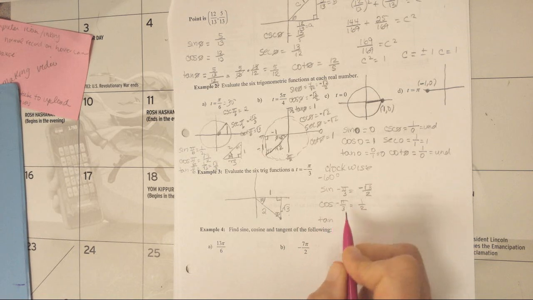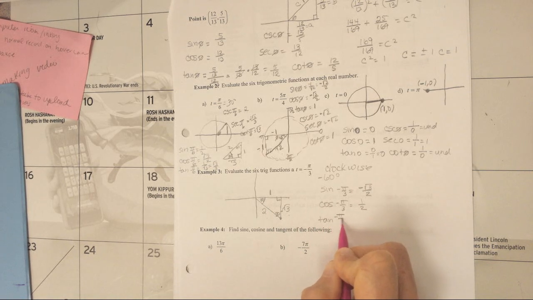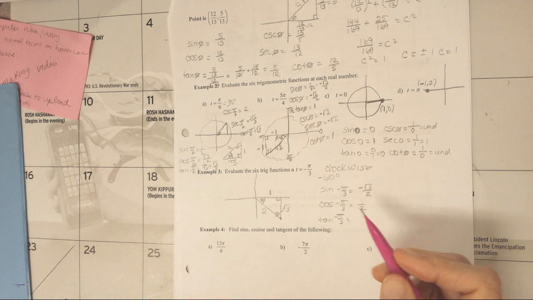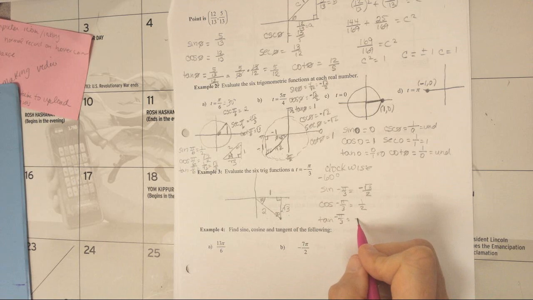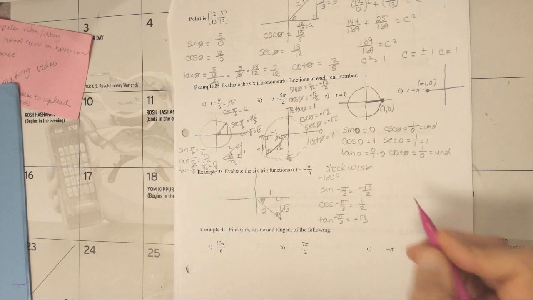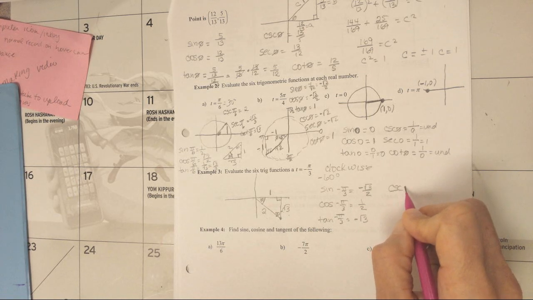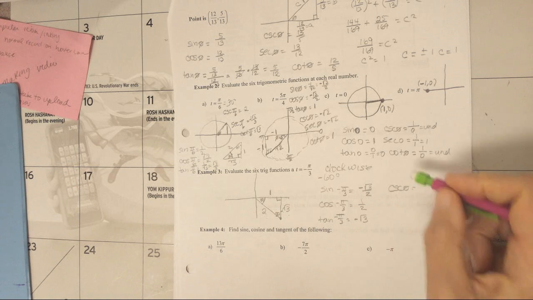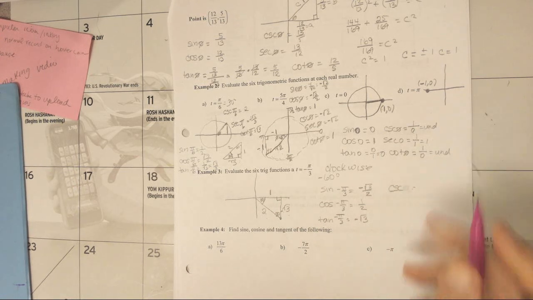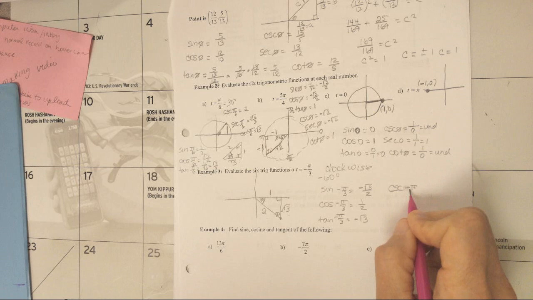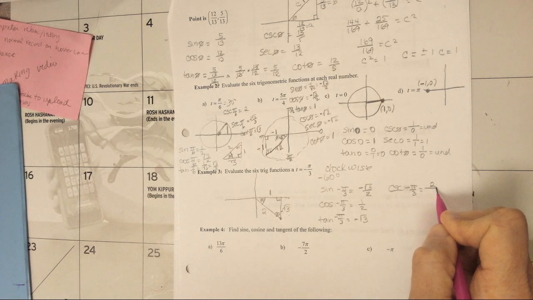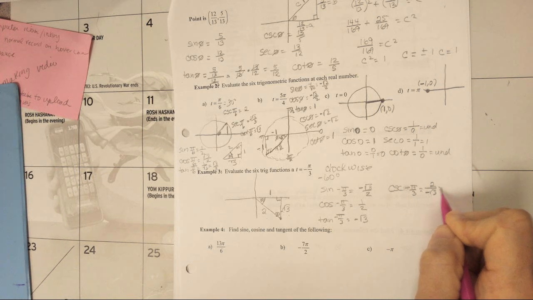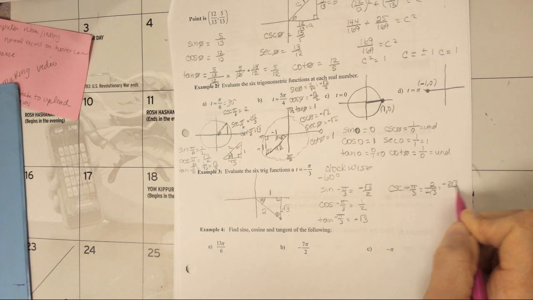Tangent of negative pi over 3, tangent is opposite over adjacent, so negative radical 3 over 1 would just be negative radical 3. And then my reciprocals. So cosecant of negative pi over 3 is hypotenuse over opposite, so negative 2 radical 3 over 3.